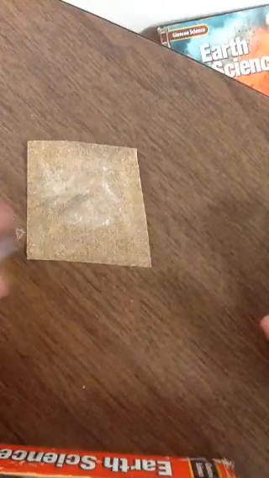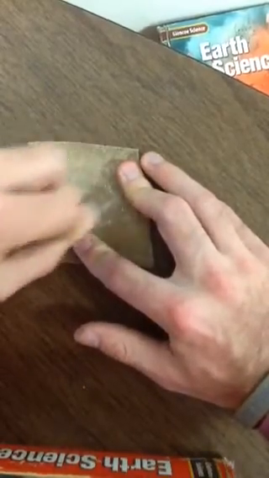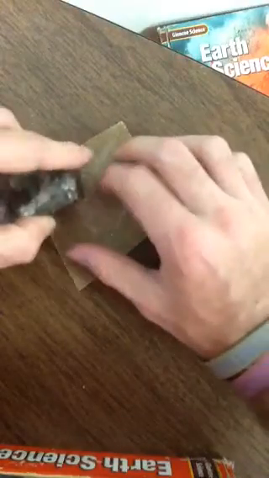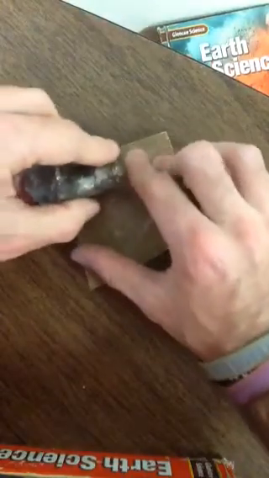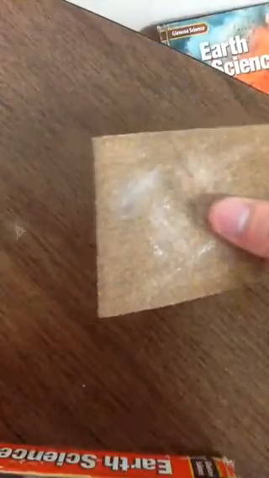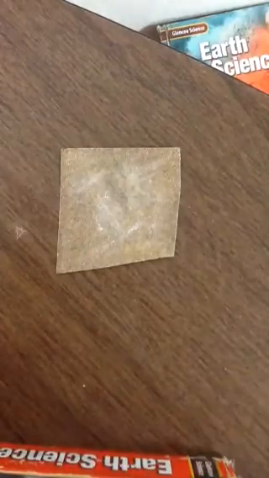Okay, let's go ahead and try the clear one. Again, you can see the clear one also left a white streak. And one last one, let's just try the gray one. Surely this is going to leave a dark streak, right? And no, it left a white streak. So quartz, no matter the color, is always going to leave a white streak.